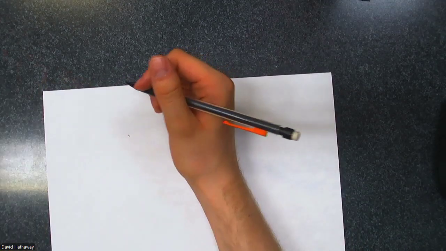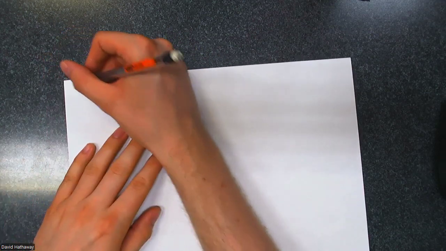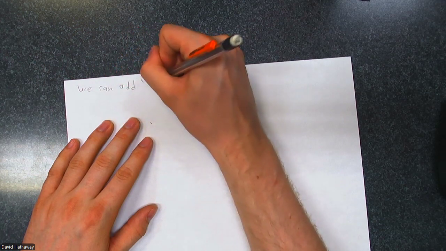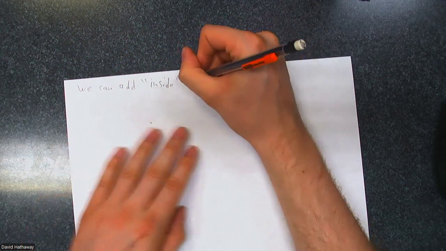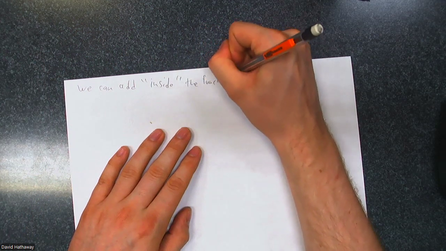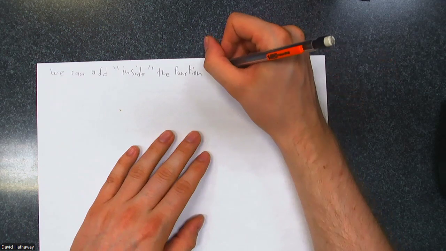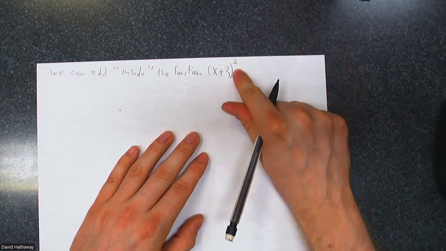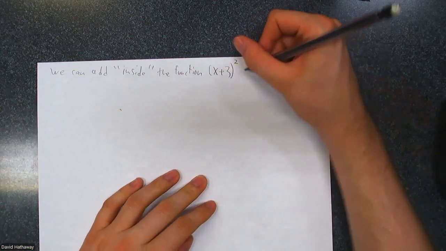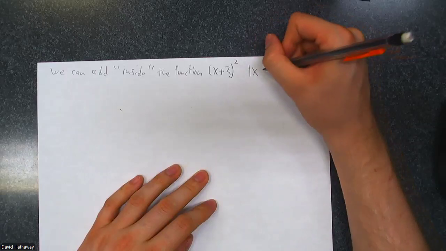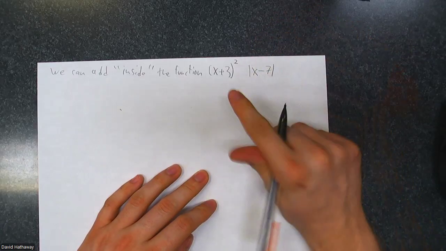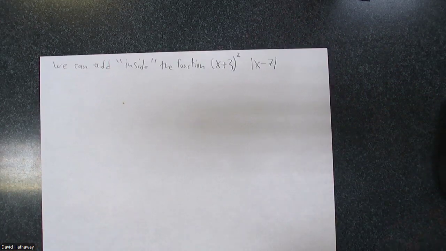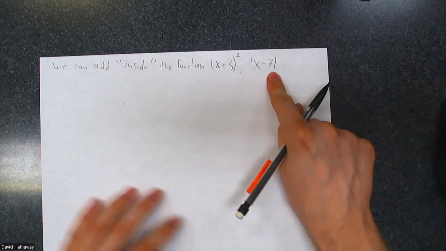We can add inside the function. So that would look like if I took x plus 3 and then squared it, right? I can add inside the squared part. Or it would look like maybe absolute value of x minus 7, right? I can do it inside. Okay, it's subtraction. We're going to think of them kind of similar. They do a slightly different thing.